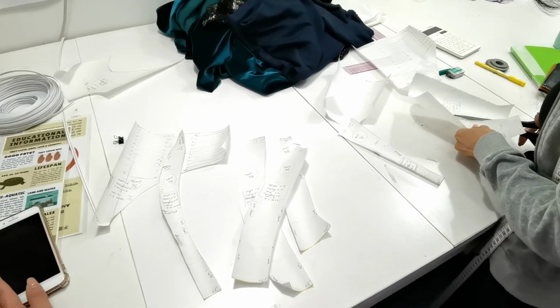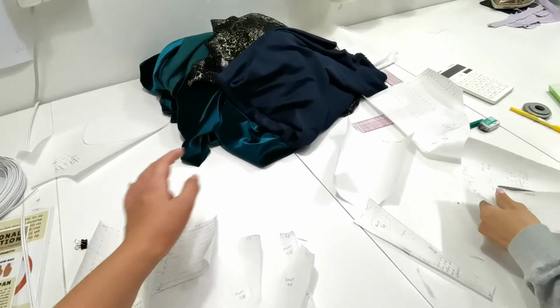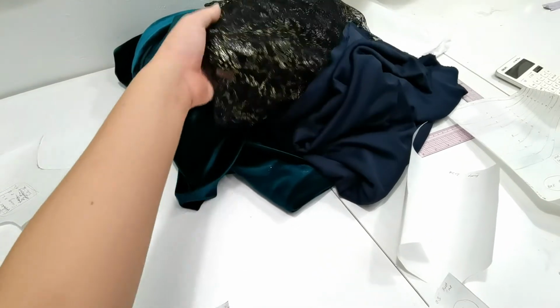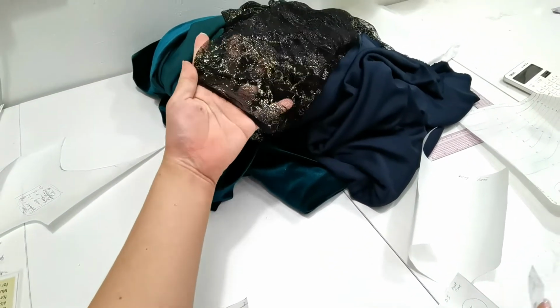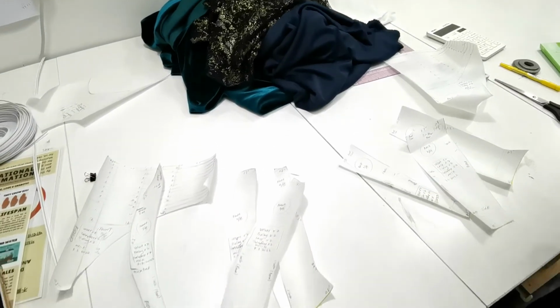If you can see here, there's this beautiful black and gold lace. This one is a Taiwanese lace, and then we also have the lining fabric, the stretch velvet, as well as the interfacing to cut. So you see why it's important to have front and back clearly labeled, the number of pieces, as well as the fabrics.